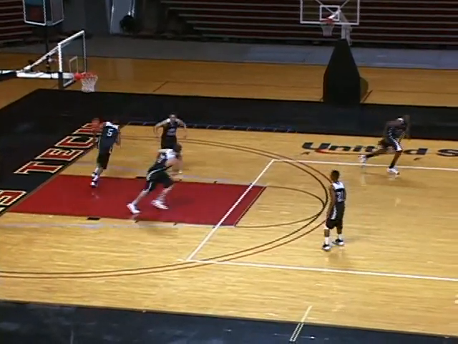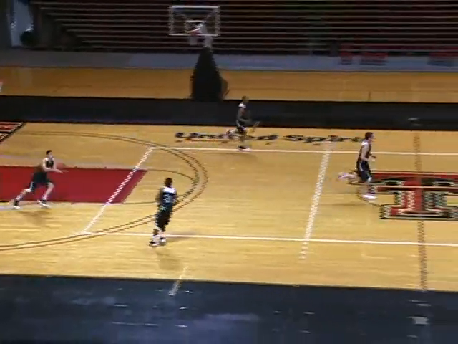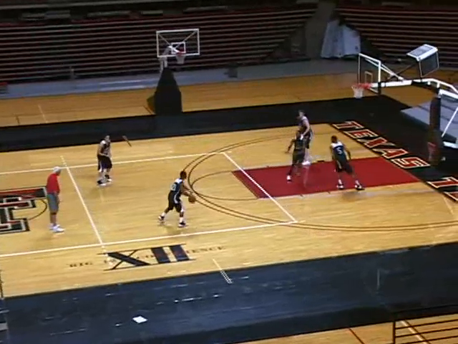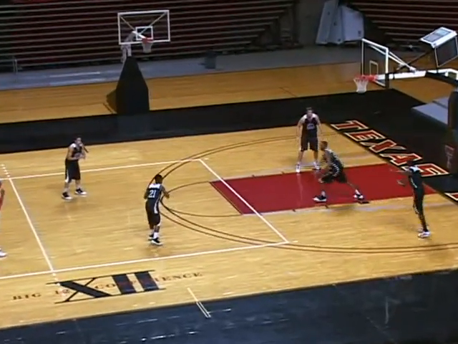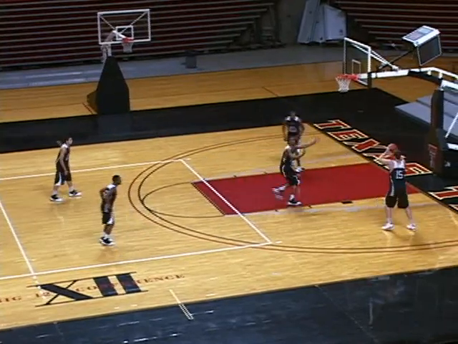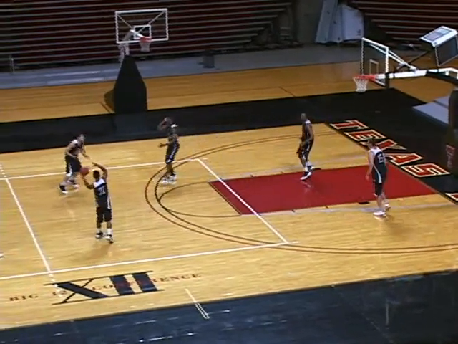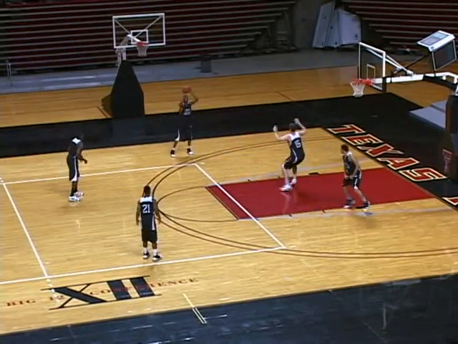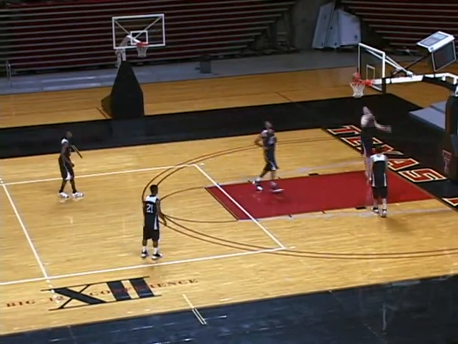Good, let's go this way. Get him spread, Mike. Get him spread. Get him spread, John. Right, good. Reverse the ball, reverse it. Good, good. What do we got? Good cut. Screen out, screen out. All right, now we're back in. What do we got? Good. All right, good. Hold it up.